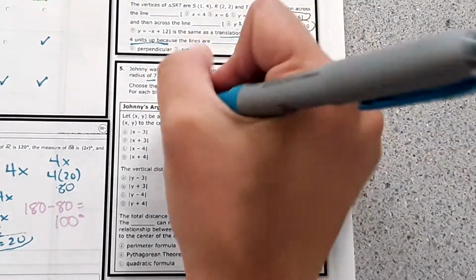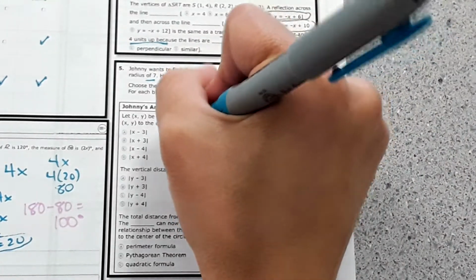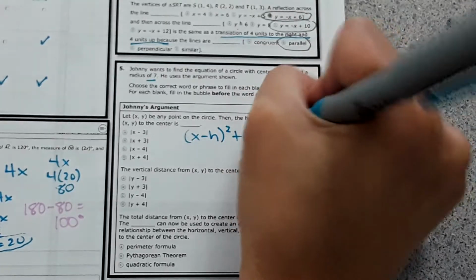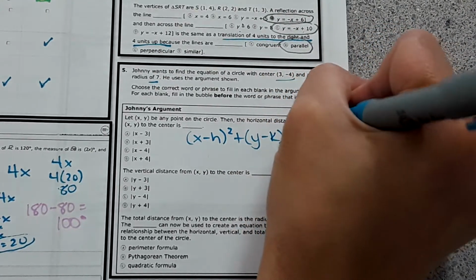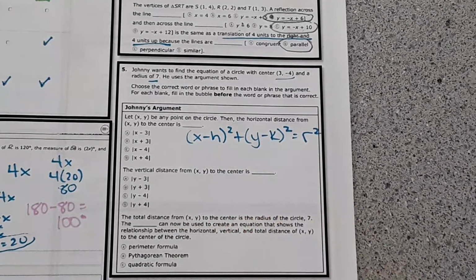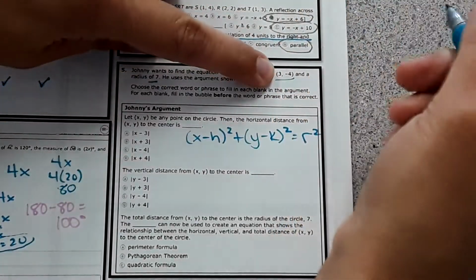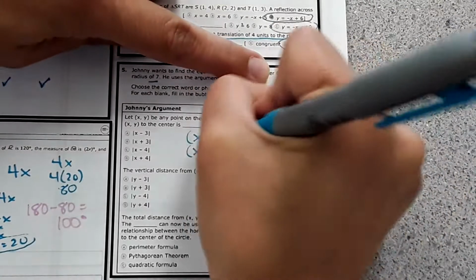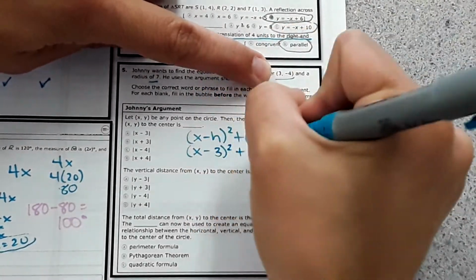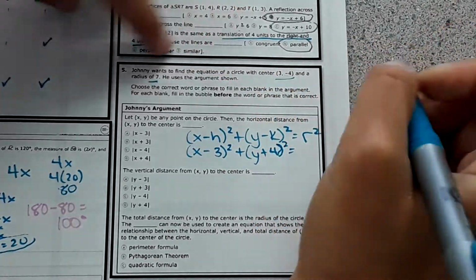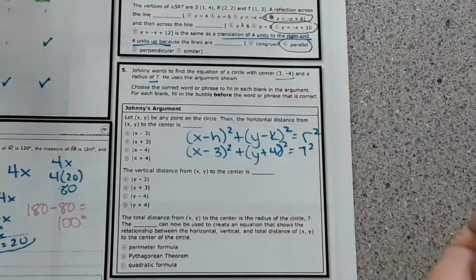Okay, well, just writing down the equation of a circle. The equation of a circle is (x minus h) squared plus (y minus k) squared equals r squared. This is the horizontal and the vertical. It tells us that the center is at 3, negative 4, so plugging that in, it would look like this: (x minus 3) squared plus (y plus 4) squared equals 7 squared, which would be 49.